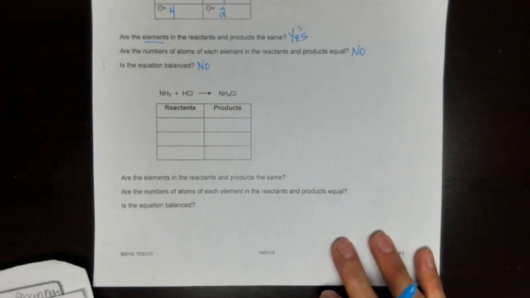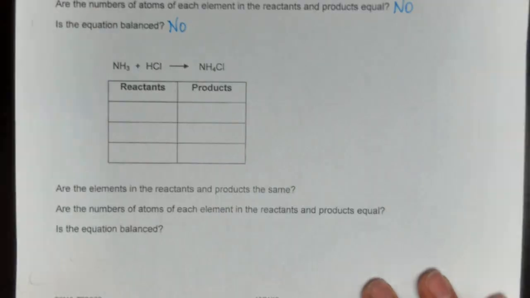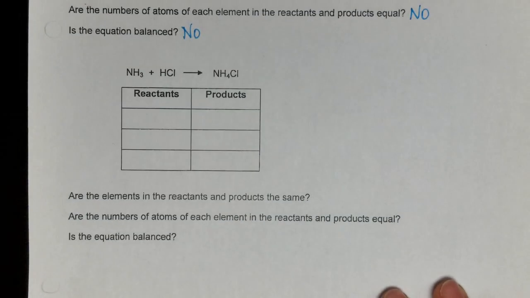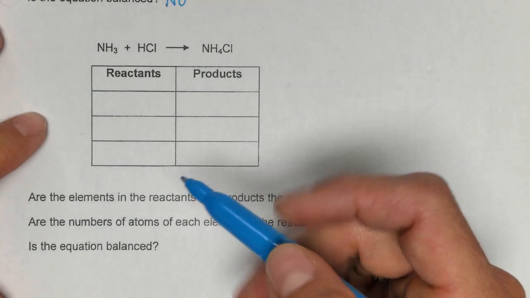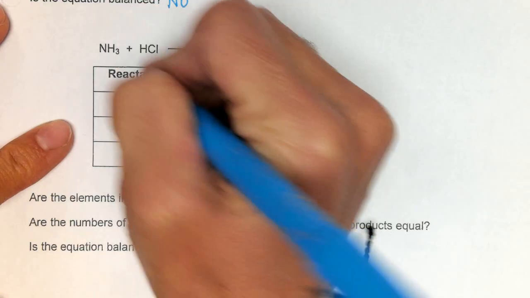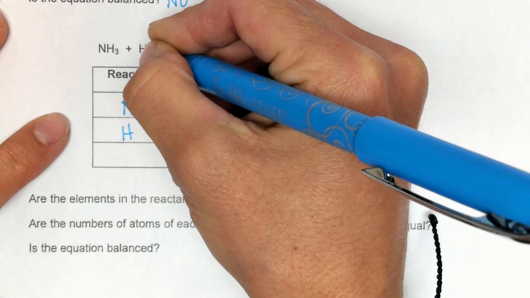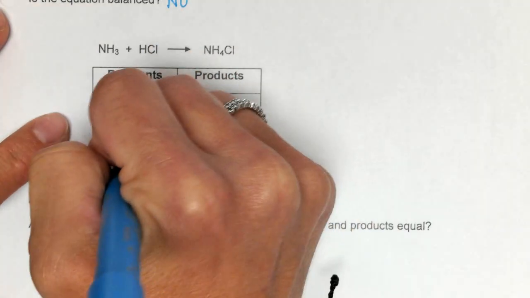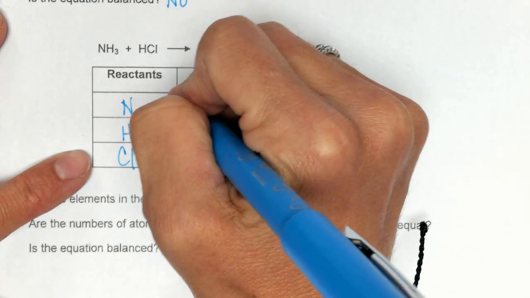I have NH3 plus HCl produces or yields NH4Cl. So I list my elements. I have nitrogen, hydrogen. That hydrogen is the same, so I do not rewrite another H. And then I have chlorine. Over here, I write them out just the same. I have a nitrogen, a hydrogen, and a chlorine. So now I need to count atoms.